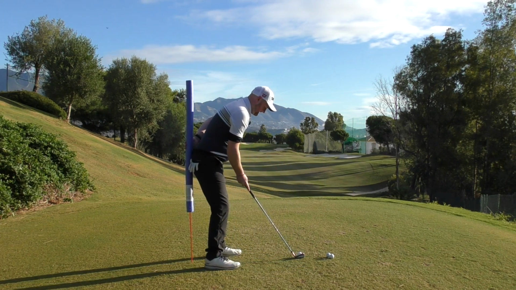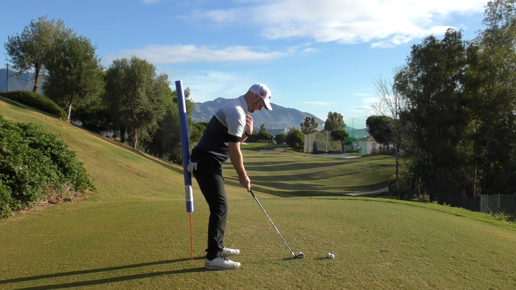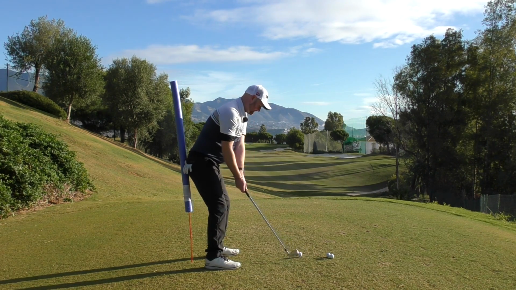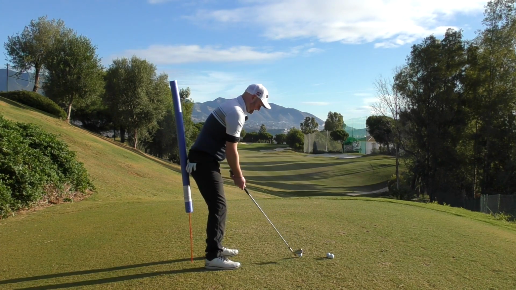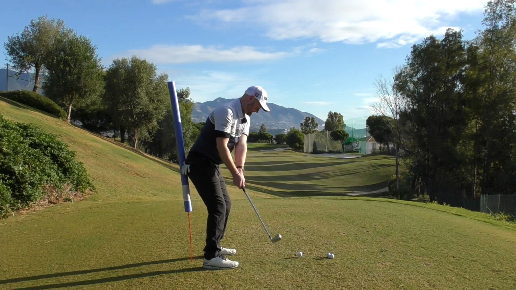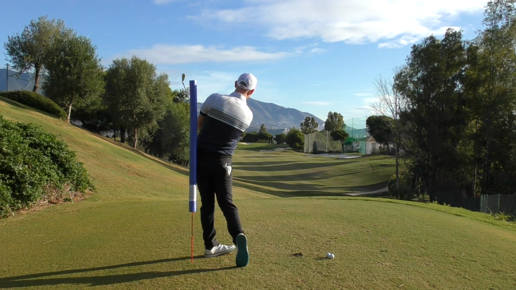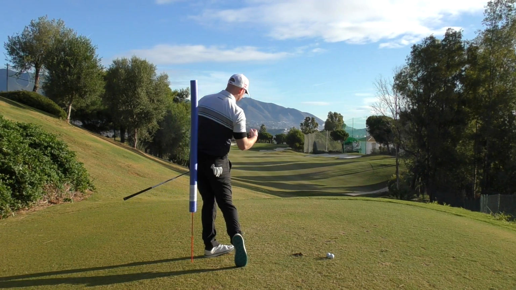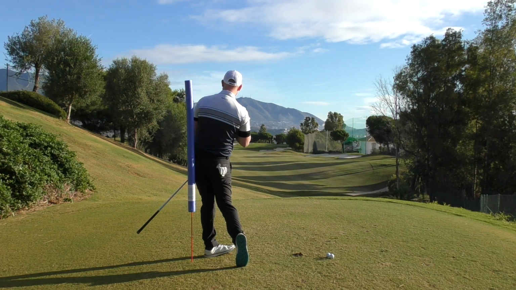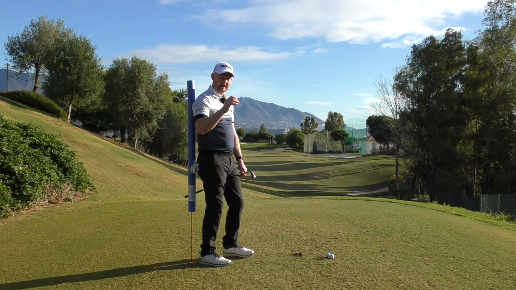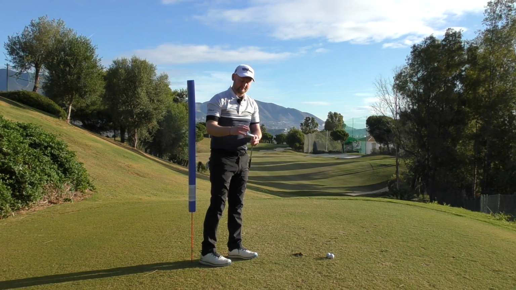Set up, feel I'm on the pole, and now, just move my microphone. And now as I'm in, I'm going to draw the semicircle, feel that I keep the chest nice and low. And you can tell just straight away by the sound of that strike, the crispness and the flight, it was much better because I got a better club face.